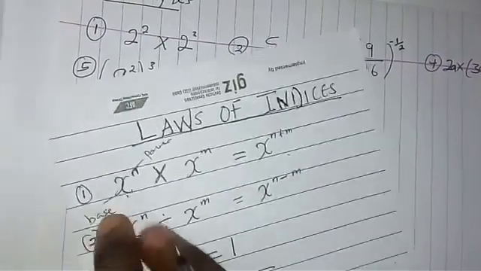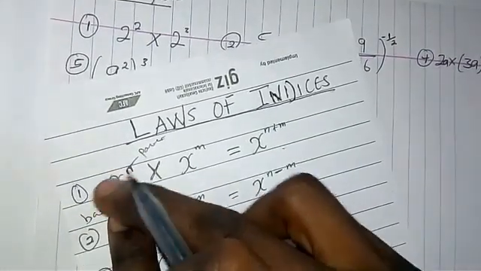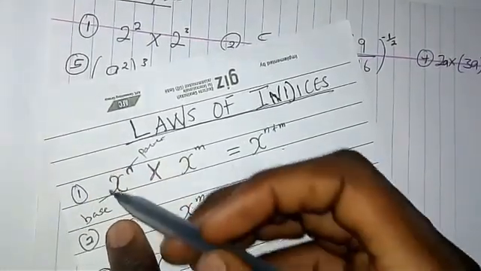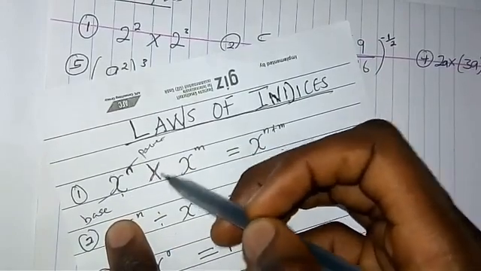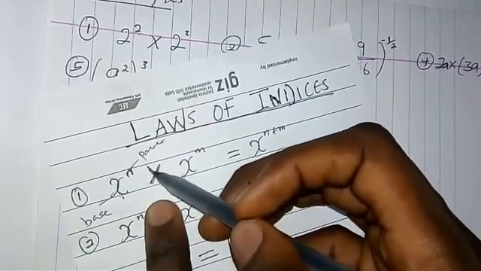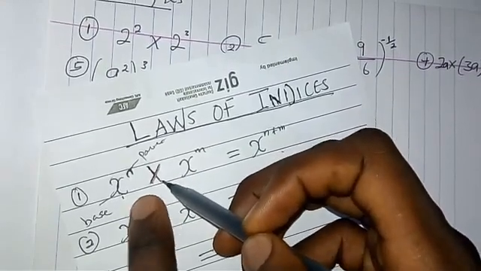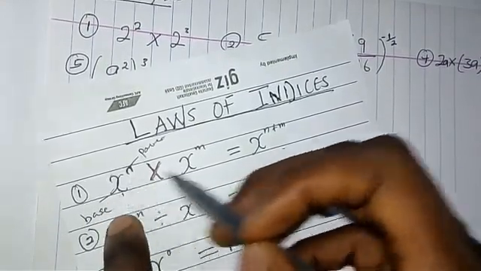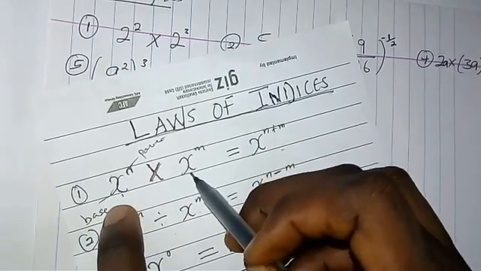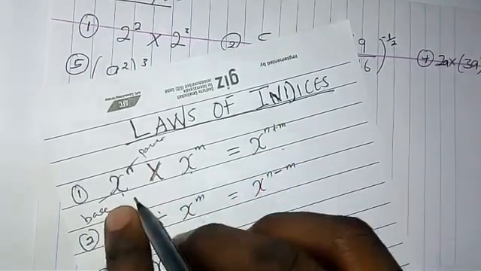If you have two numbers which you can express in this form and you are to multiply them together, each number can be expressed in notation form.